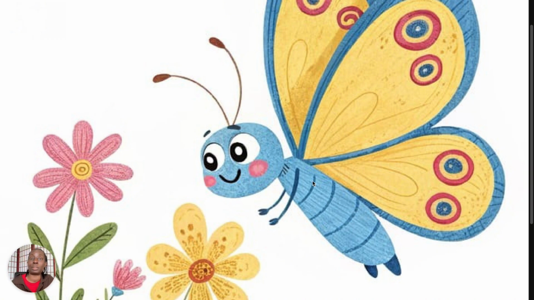So let's count the parts. 1, 2, 3, 4, 5 parts, and 1, 2, 3, 4 lines. Now on the head of the butterfly, it has 2 eyes.